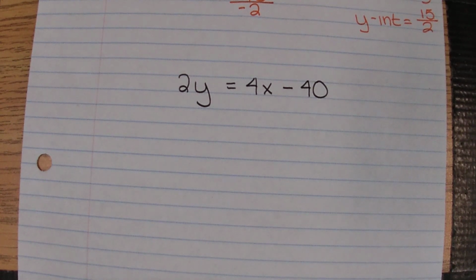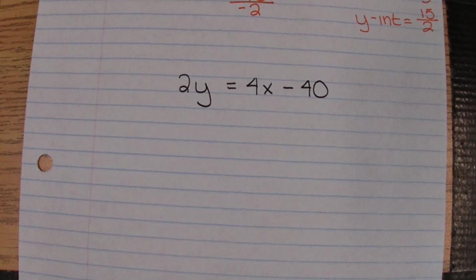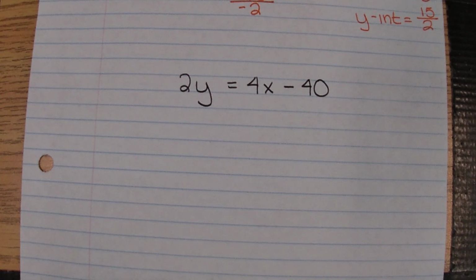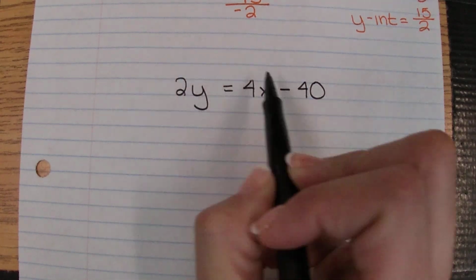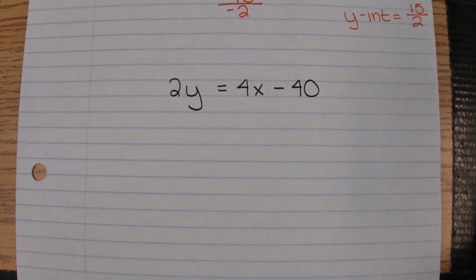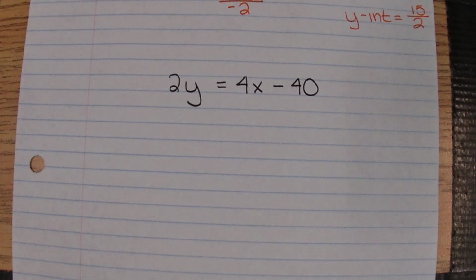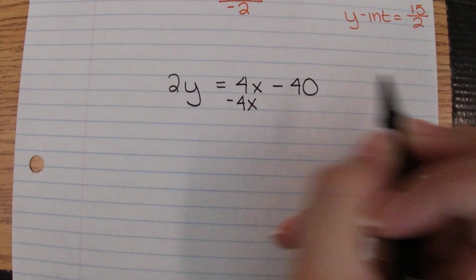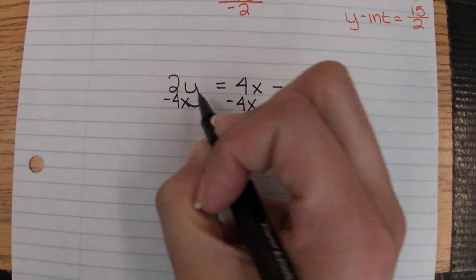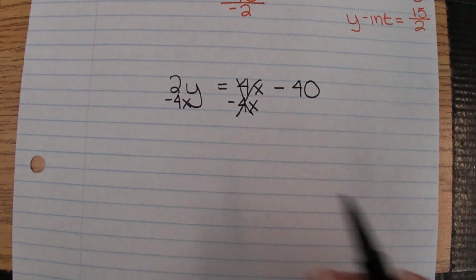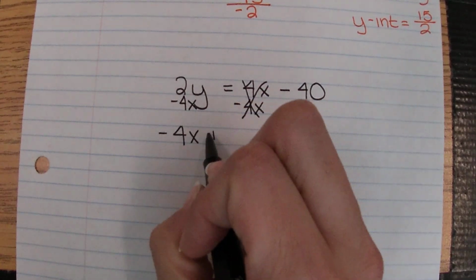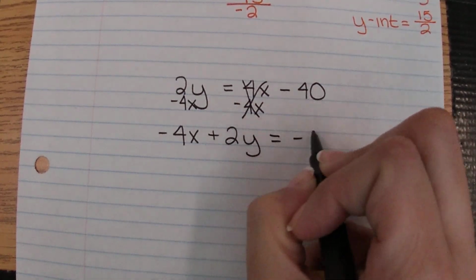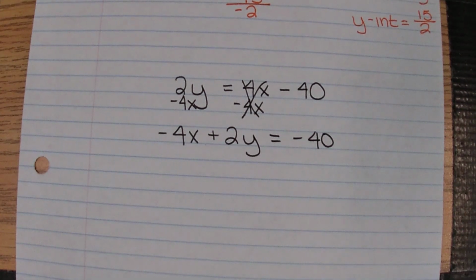So if we want to be able to find the x and y intercept, the first thing we're going to have to do is get this in the correct form, which means I need that x back over here with the y. So it's going to feel a little bit backwards from solving for y, right? Instead of solving for y, we're moving the x and y together. But we're still going to use those same rules we've talked about. To move a positive 4x, I use a negative. These are not like terms, so I cannot combine them. So I just have a negative 4x, a positive 2y, equals -40.